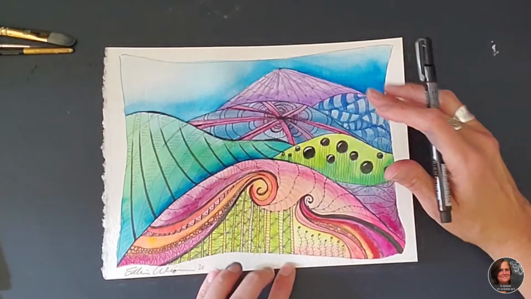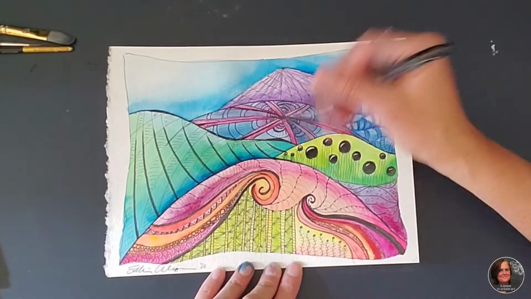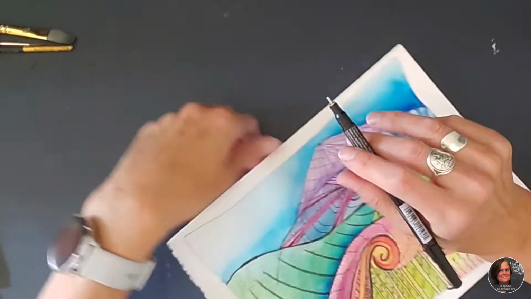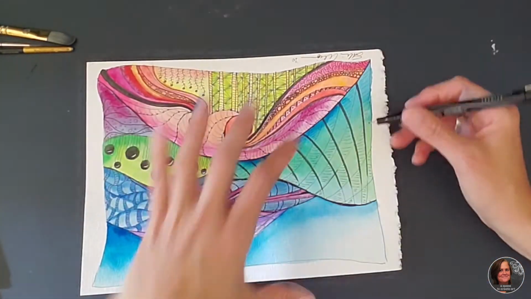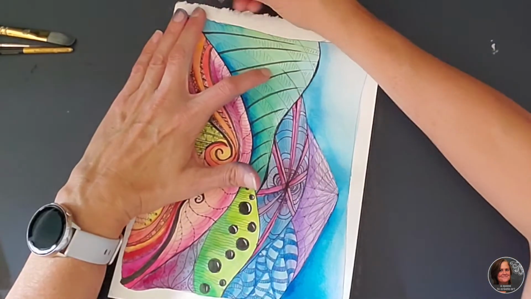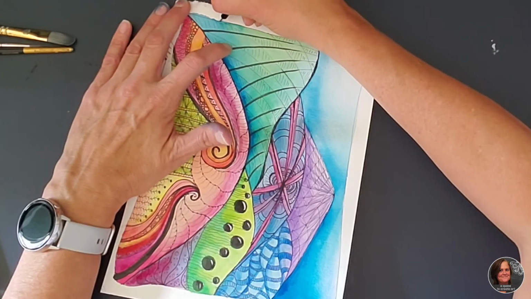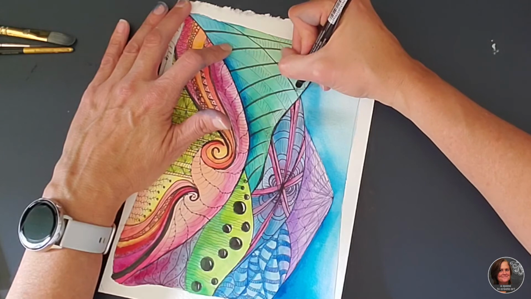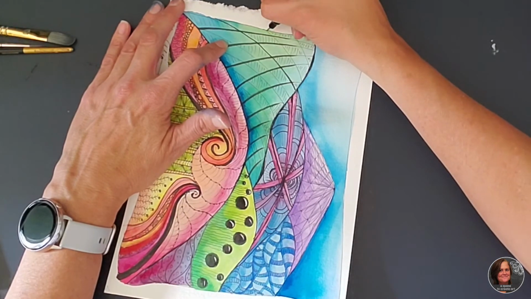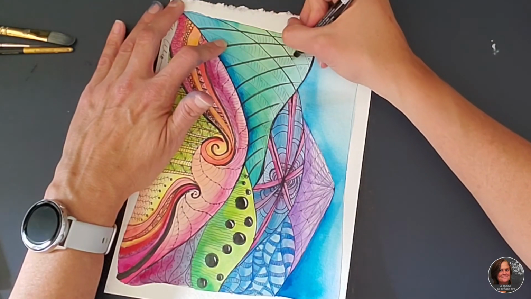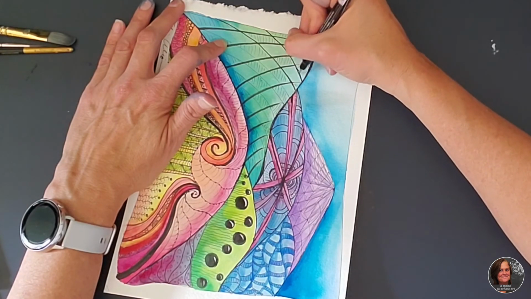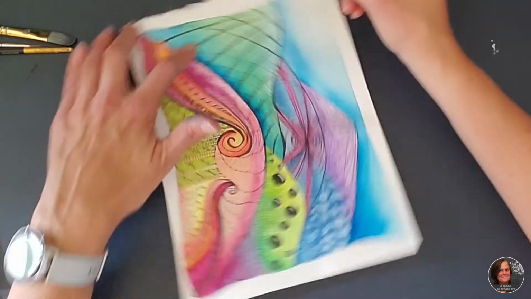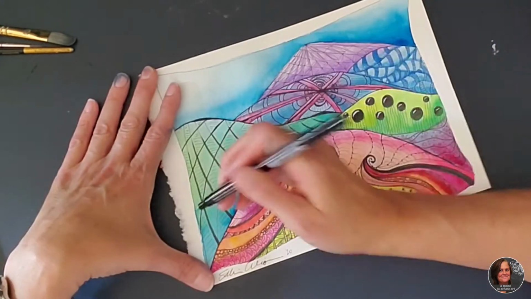Once your landscape is dry, you can come back in and darken up lines if you want, and just kind of do a little touch up. Just make sure it's dry before you start to do this. You can also come back in with paint and layer over it. Do some wet on dry, add some value if you want. Like I said, I know yours is going to be way better than mine.